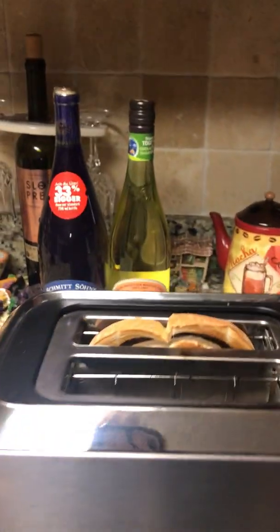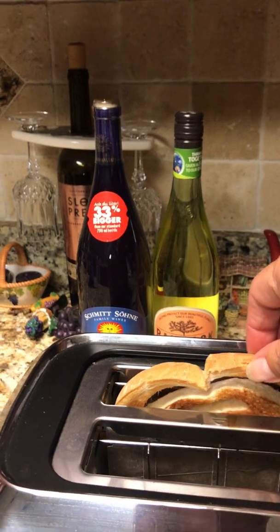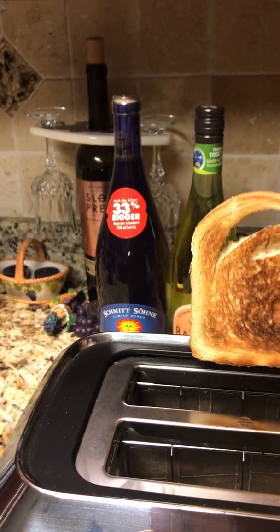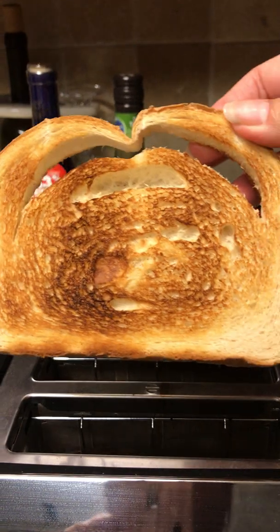I heard the toast, so we're going to go back here, and you can see that the coils, without actually touching the toast, heated the air and toasted the bread.